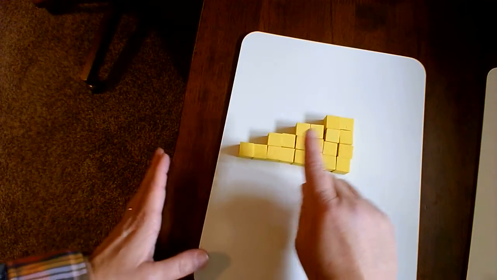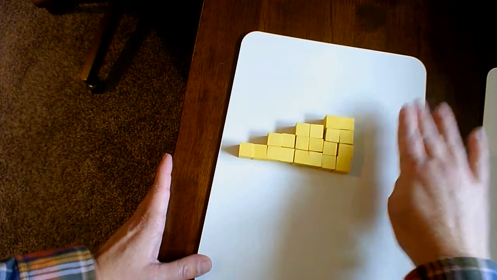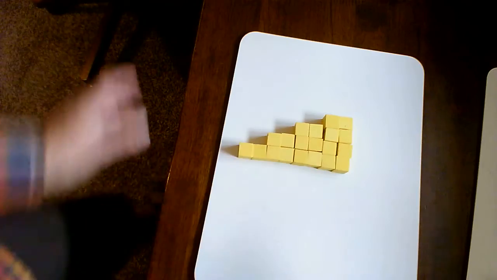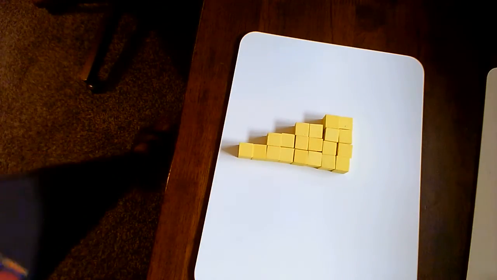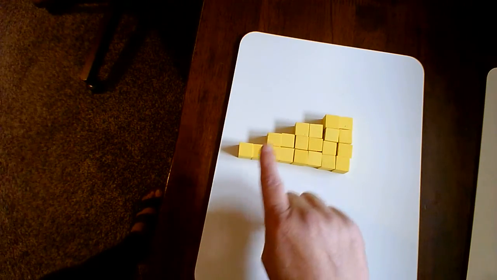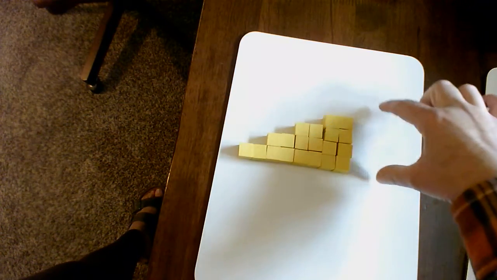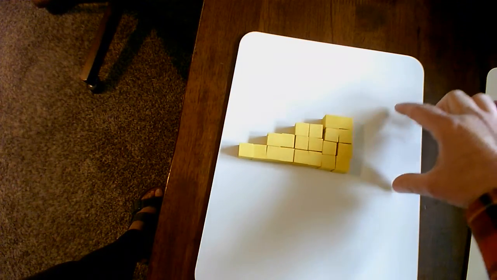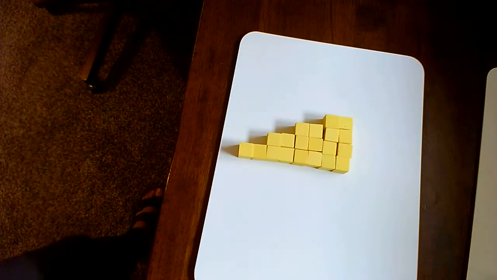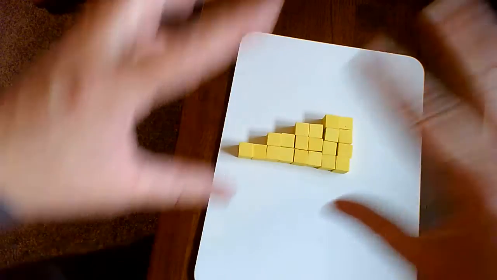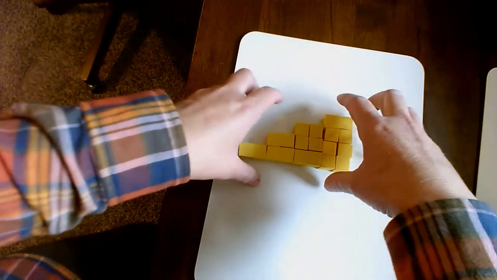No, 1, 1, 2, 2, 3, 3, 4, 4, 5, 5, then what? 6, 6. Yeah, you've got it. Okay, so these are decreasing and increasing staircase patterns.